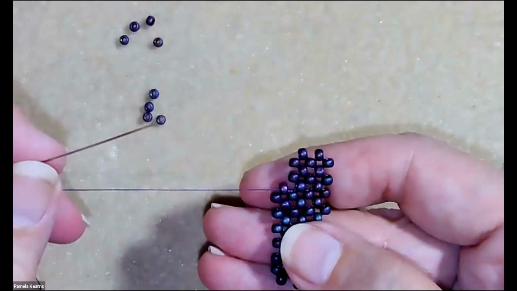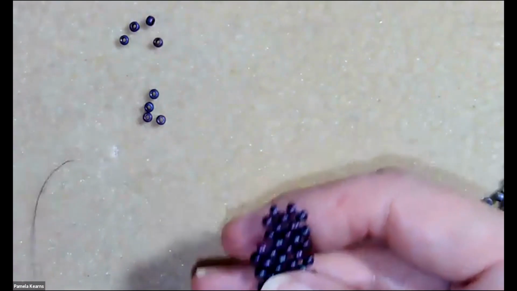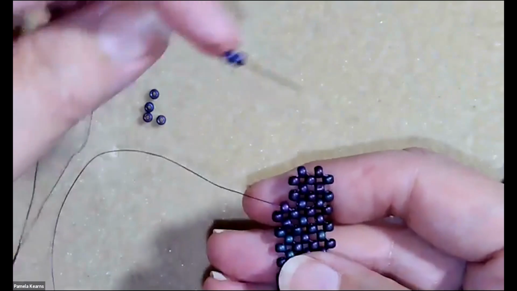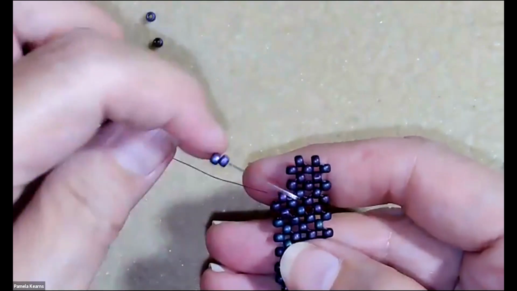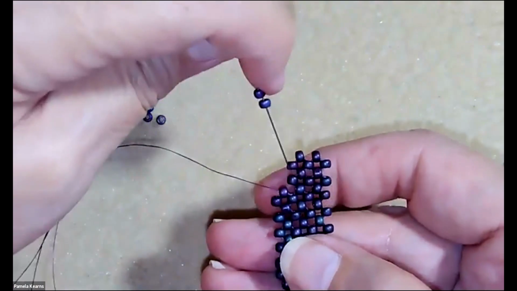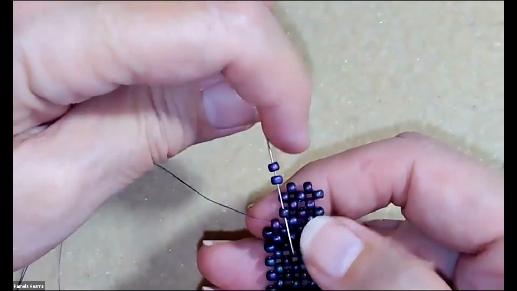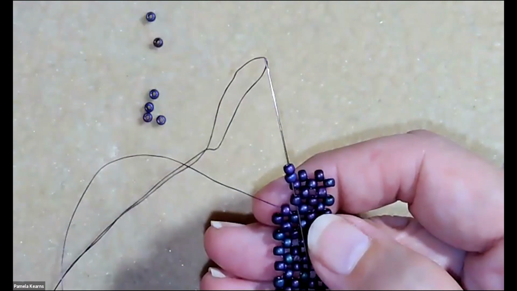My thread is coming out away from the beadwork. So at this point, I would pick up 2 beads going in this direction and stitch into this bead, because this is the other common bead for this particular unit.